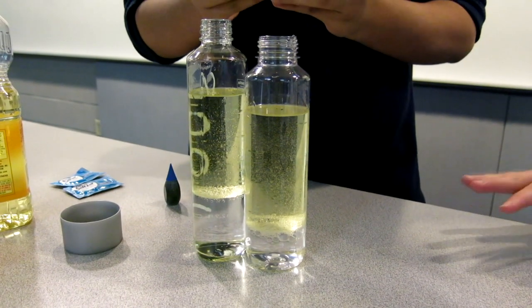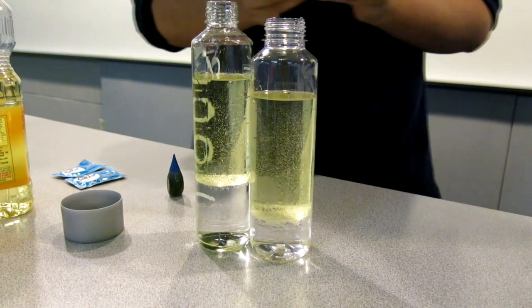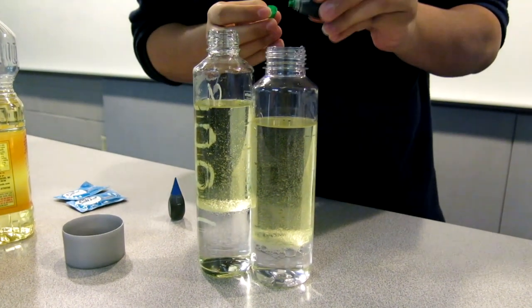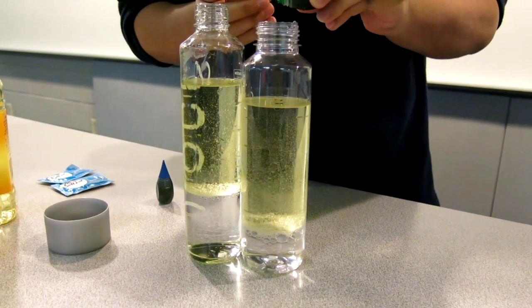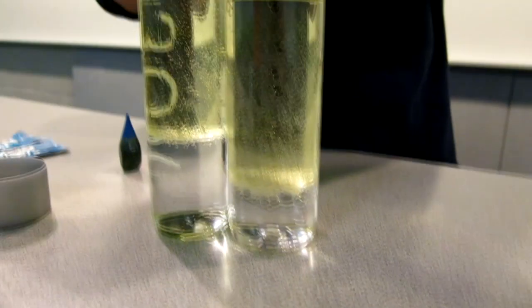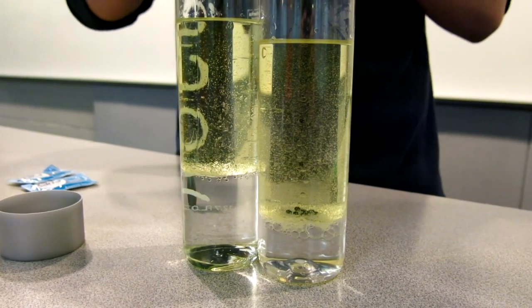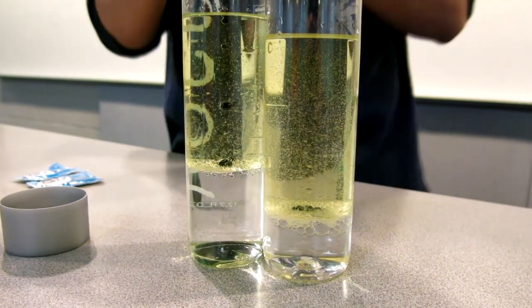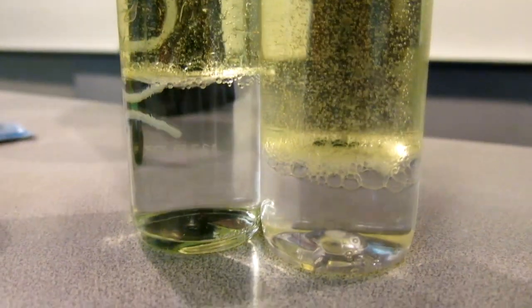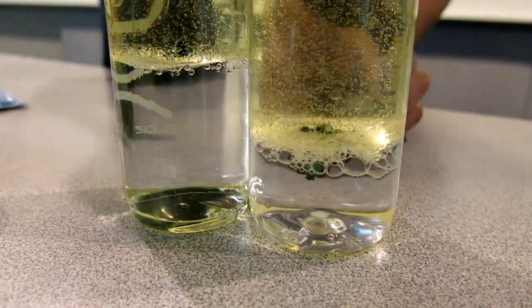All right, so now that the water is settled away from the oil, we're going to add 8 to 10 drops of food coloring, any color of your choice. We're using blue and green. And we're going to wait for the food coloring to mix completely with the water.